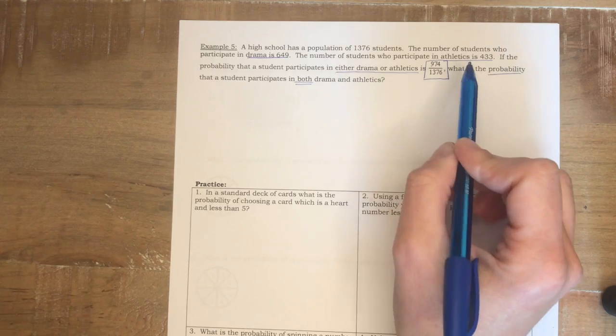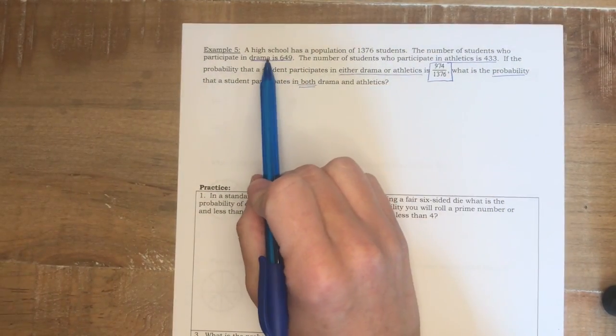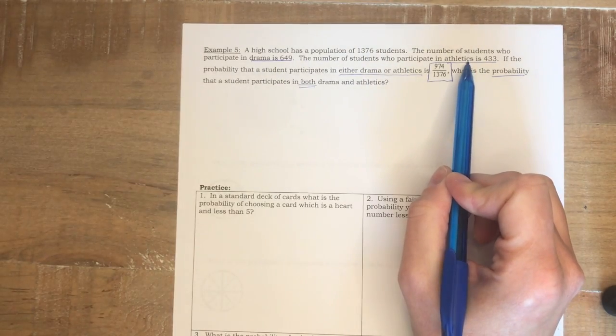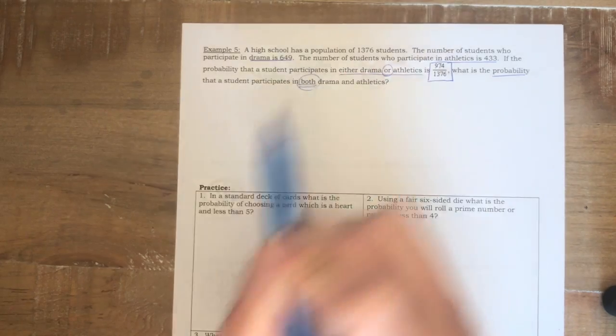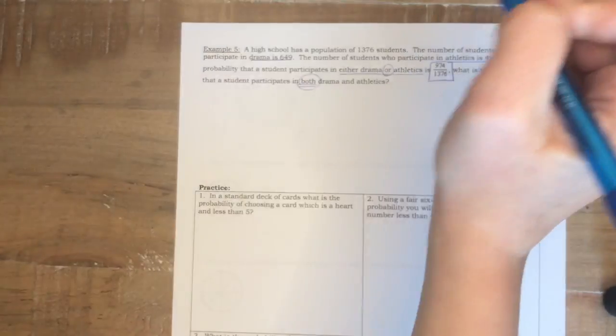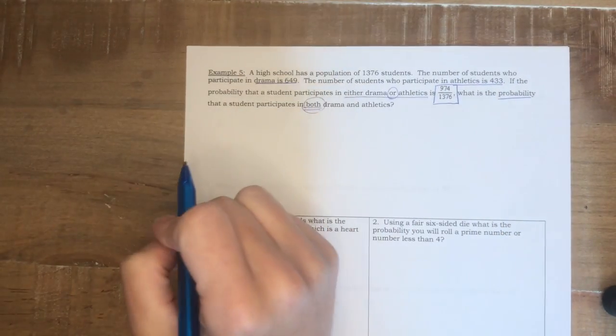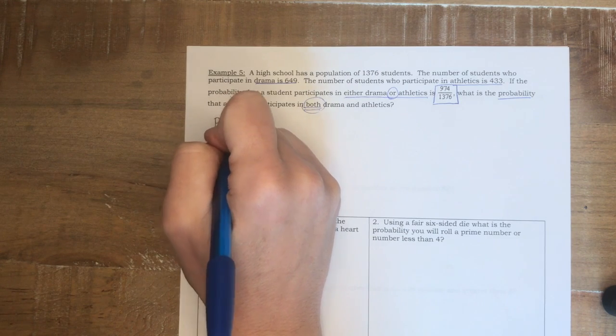Okay, so whenever you see a question where they're giving you the probability of one single event, and then they're talking about and or both, that formula could be helpful. Okay, so let's see. I'm going to write it in my notation like I did before. So the probability that they're in drama.